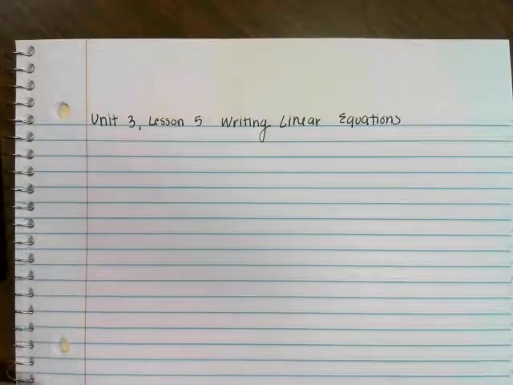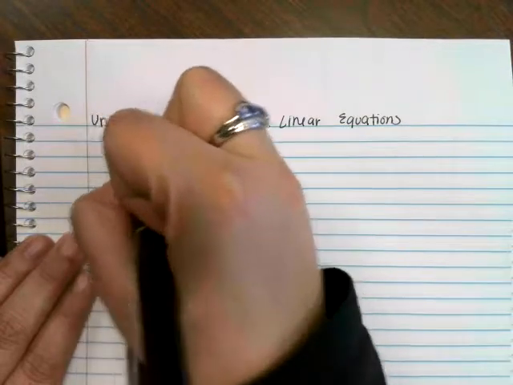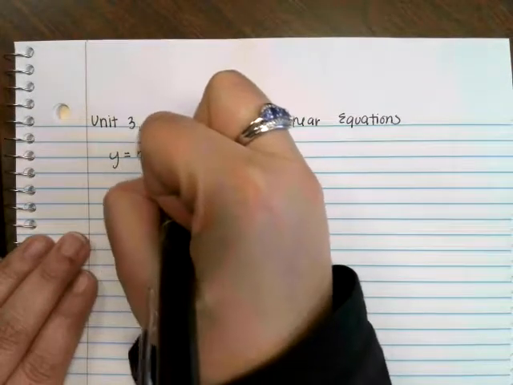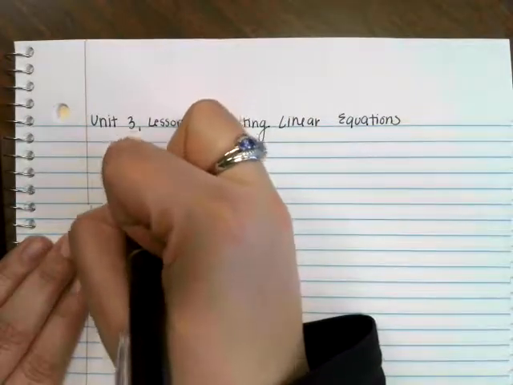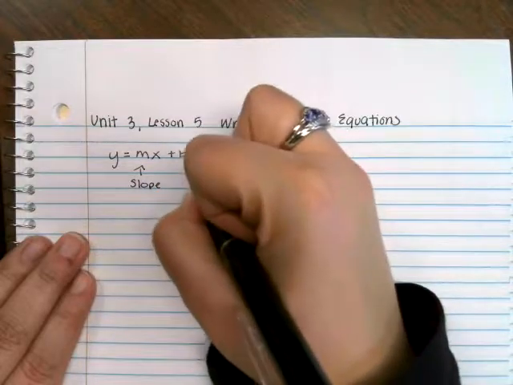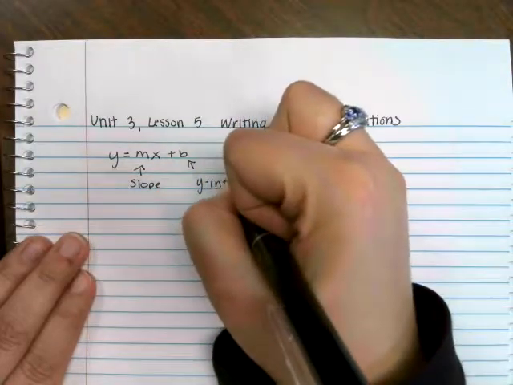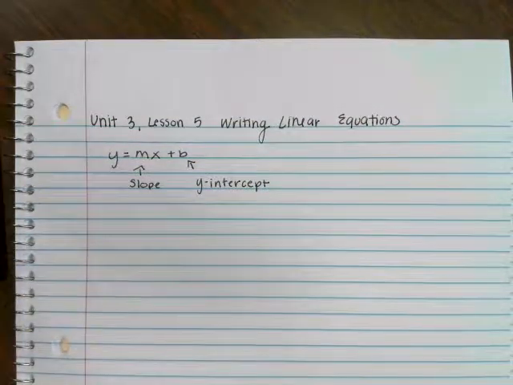Okay, so when we are writing linear equations, we want to write them in slope-intercept form. And remember that slope-intercept form is your y equals mx plus b, where m is your slope and b is your y-intercept, or the point at which the line crosses the y-axis.